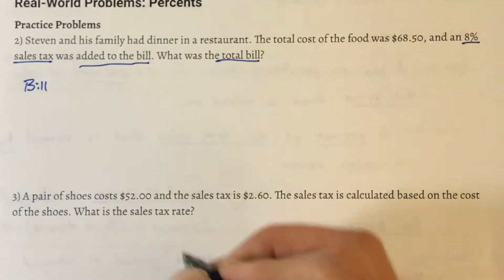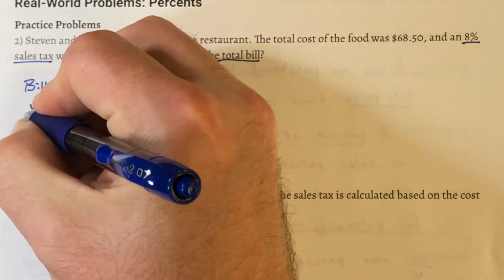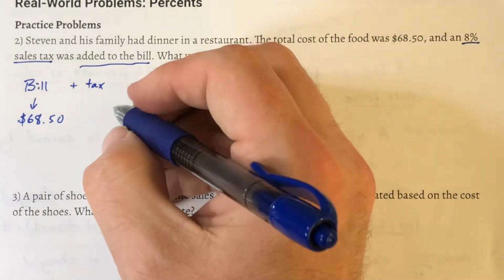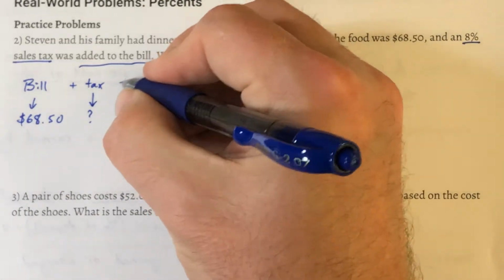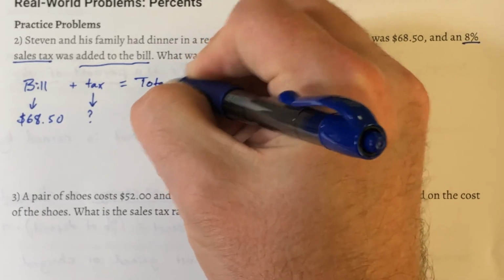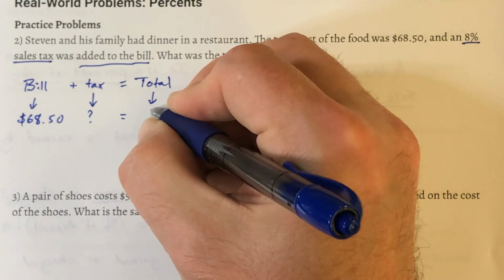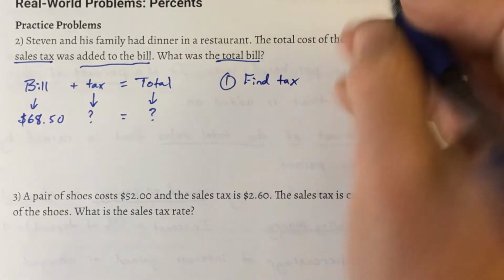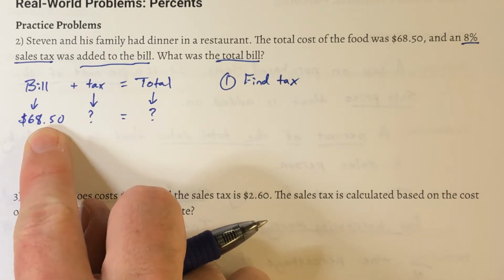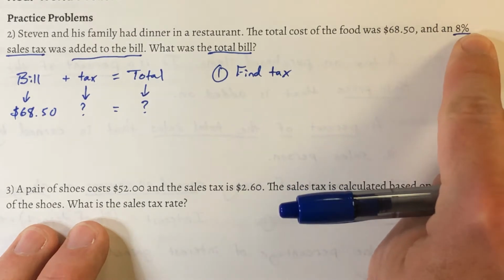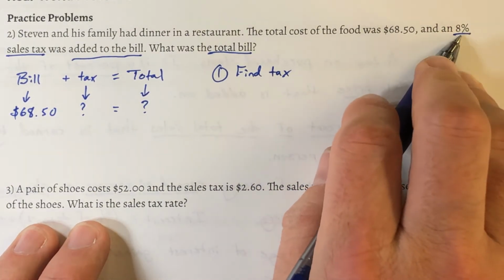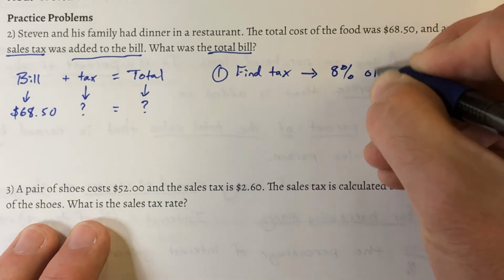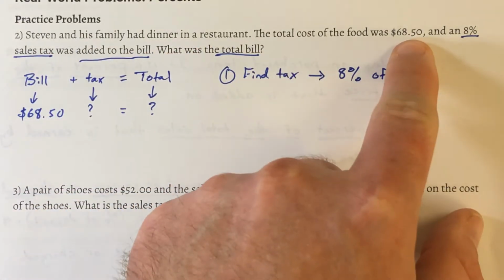So our thought process is going to be, we have our bill of $68.50. They're going to add tax, to give to the city and state and so on. We don't know what that is. And then we're going to get the final or total bill. And again, we don't know what that is because we don't know our tax yet. So that means we need to find our tax. That's our first step. We need to know how much money they are going to add to our $68.50. So how do I find the tax? Well, it's 8%. Because it gave me the percent, this is a percent of a number problem. We need to find 8% of the bill. The bill was $68.50.